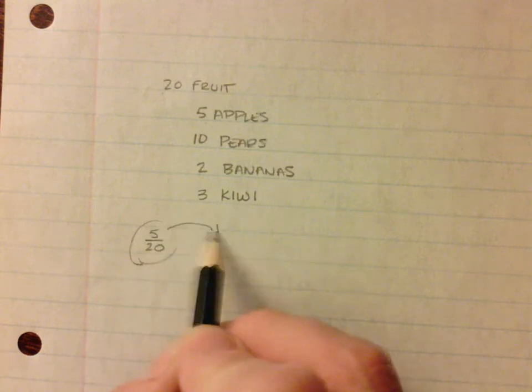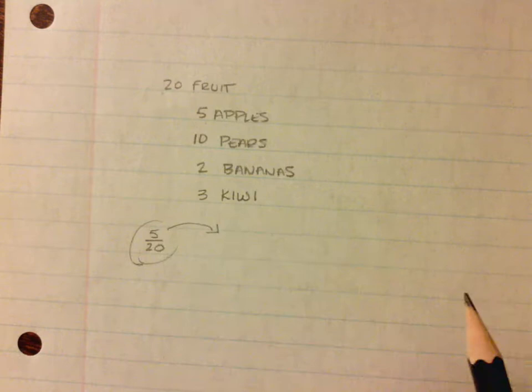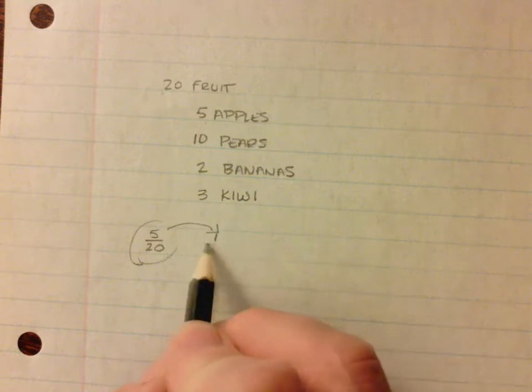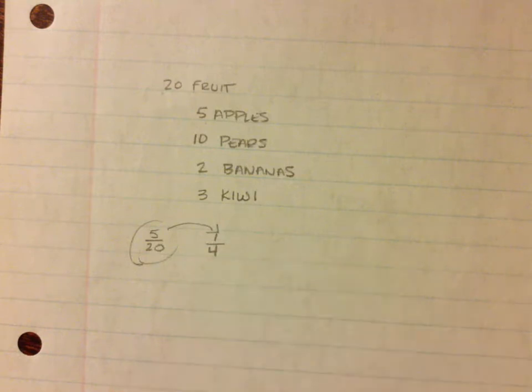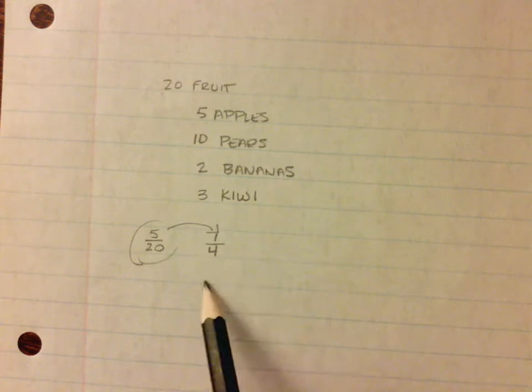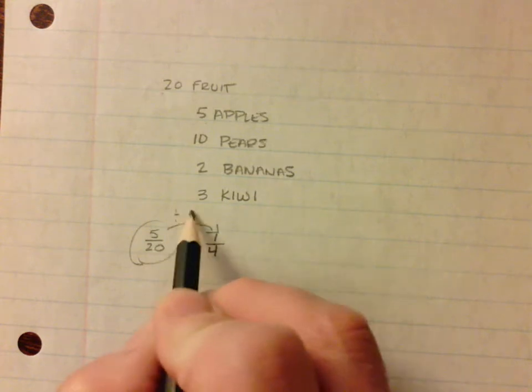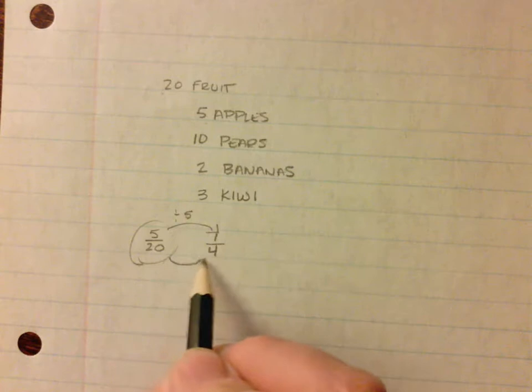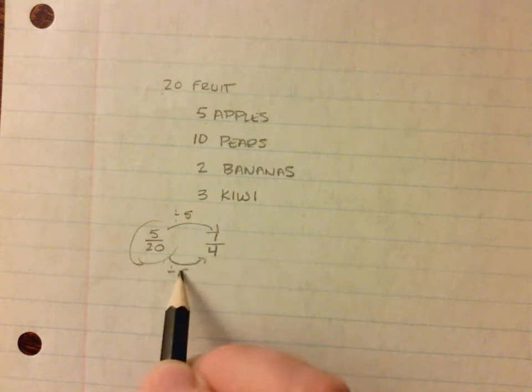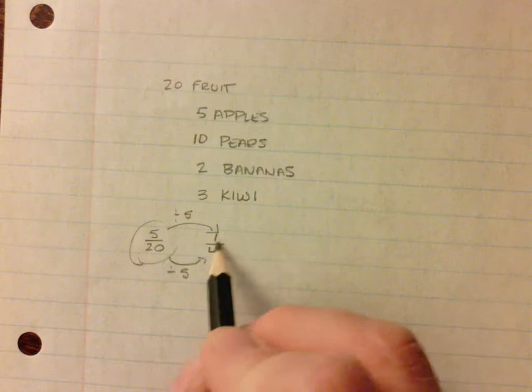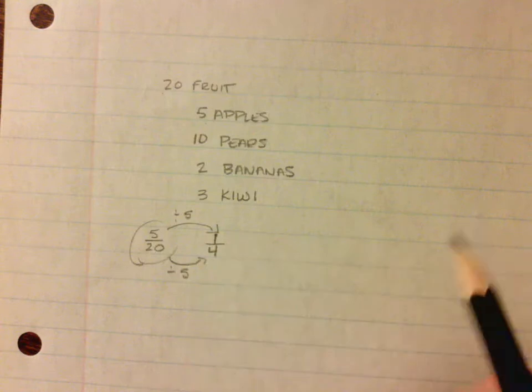So I can simply reduce this fraction to 1/4, because 5 divided by 20 is 1/4. The way I did that was I divided both my numerator and my denominator by 5. So I know that 1/4 of the fruit in my bowl is apples.